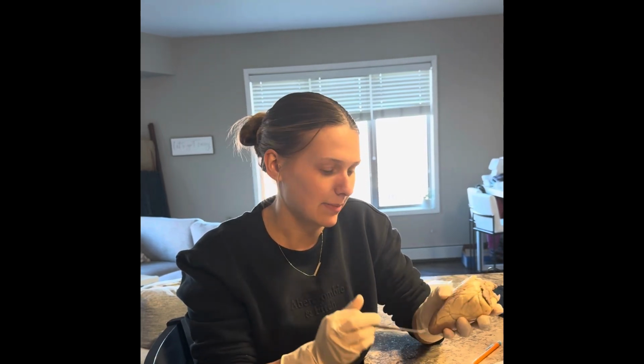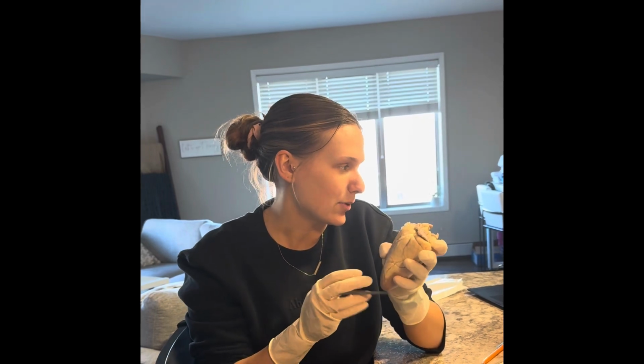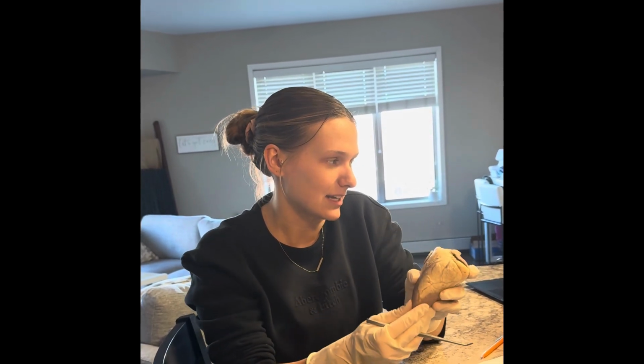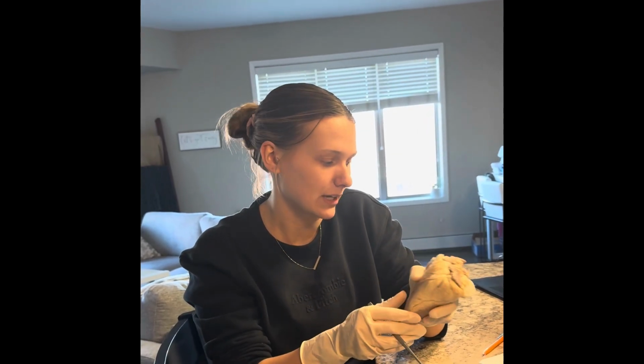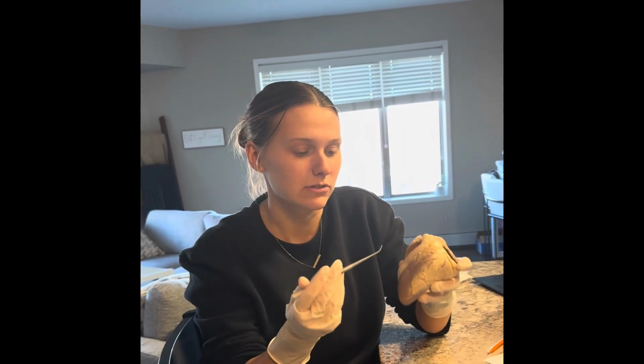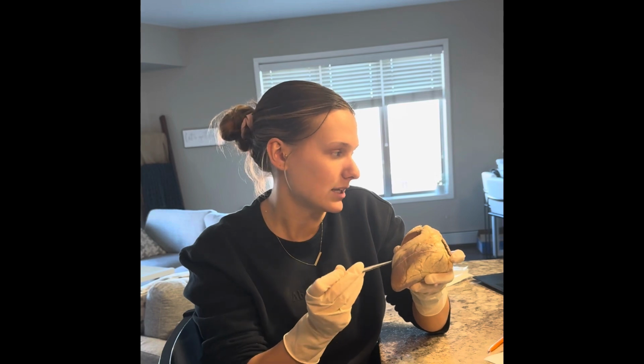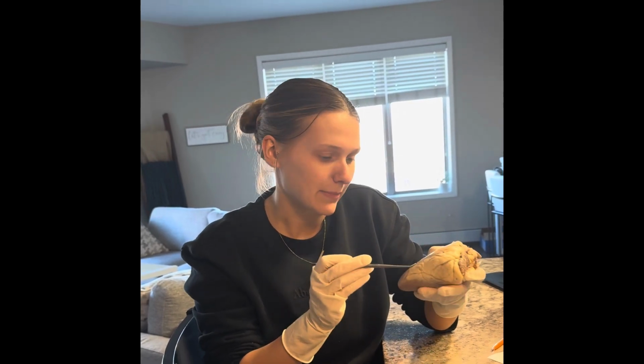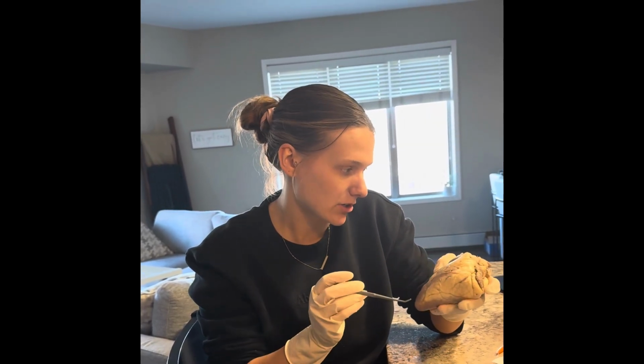The next one is the apex, and that falls more towards the bottom of the heart. And the apex is the pointed end of the heart consisting of muscle from the left ventricle. So then the next part that I'll talk about are the ventricles. There's the left and the right. So the left is here and the right is here. And those are chambers of the heart.